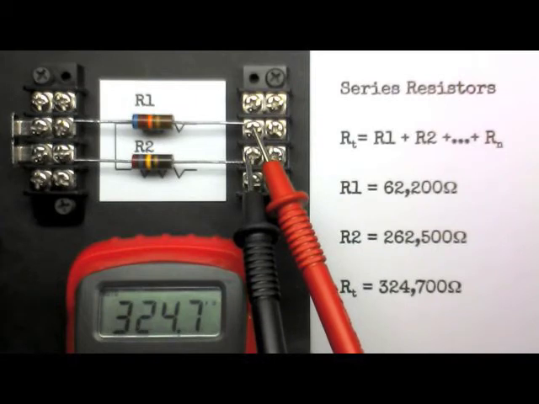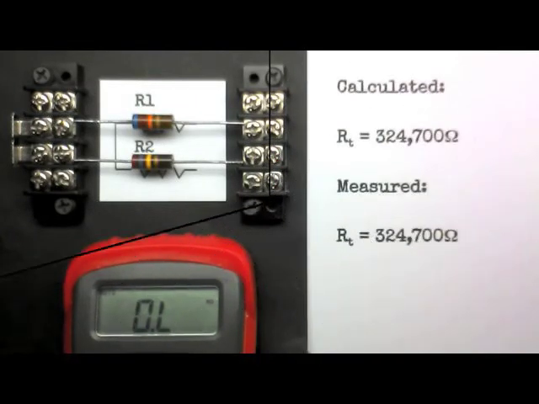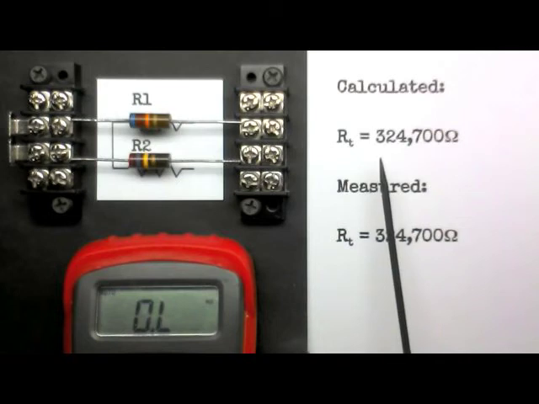We'll look at that. We calculated 324,700, and that's exactly what we measured.